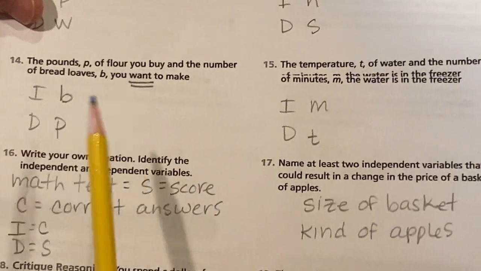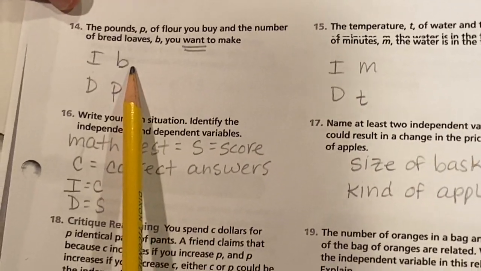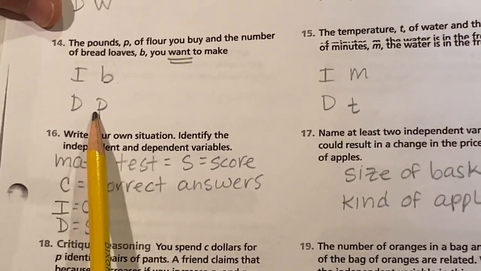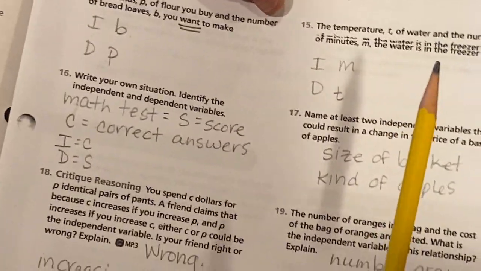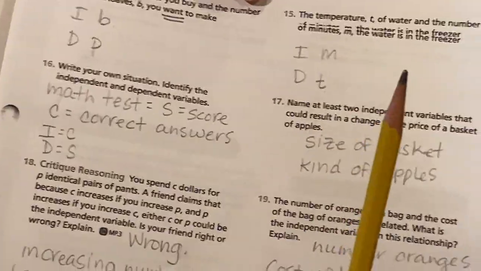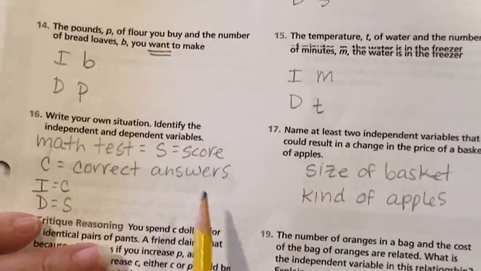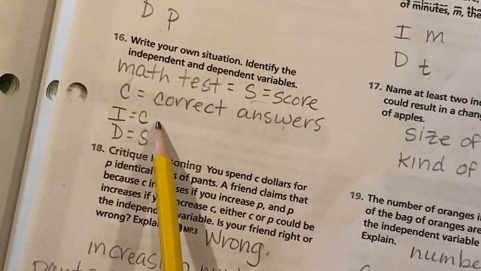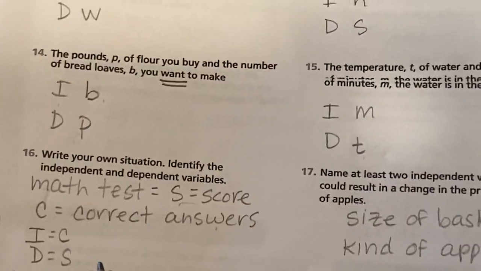Okay, so for this one, independent is the number of loaves of bread you want to make, and it's dependent on the amount of flour you buy. Okay, temperature, independent is the minutes, and the dependent is the temperature of the water. All right, so here's one. A math test. S equals the score, C equals the correct answers. Independent is the correct answers, and the score depends on how many correct answers you get, right?